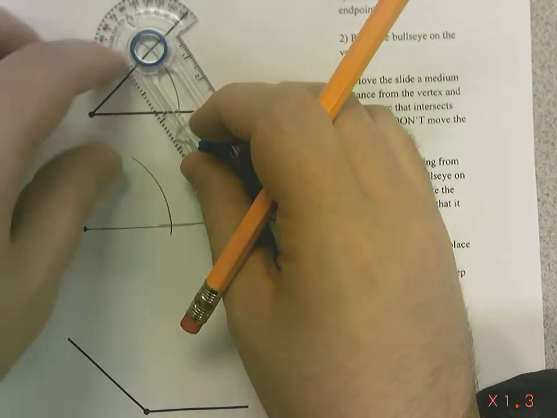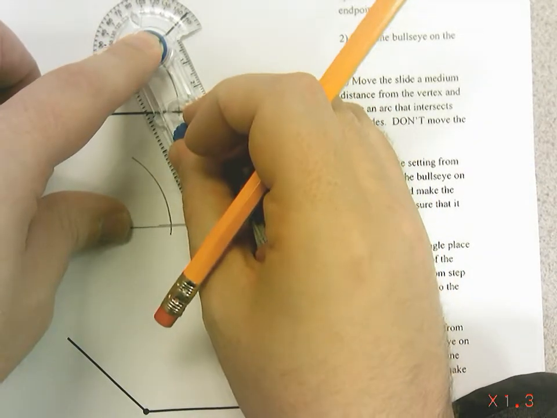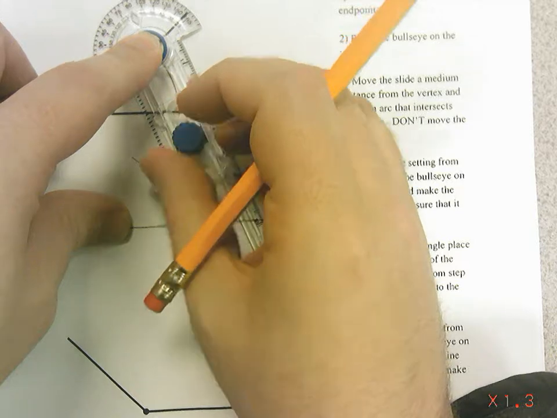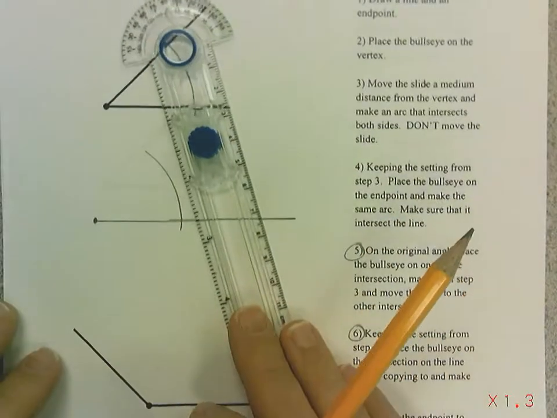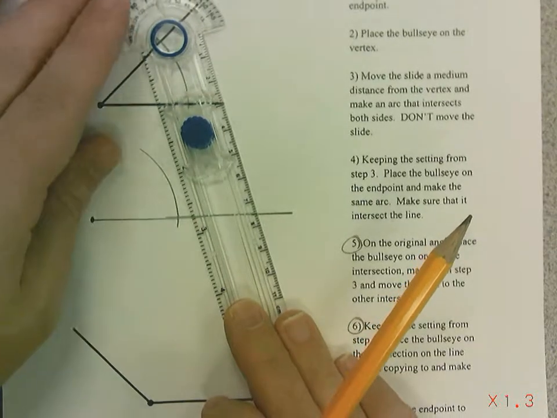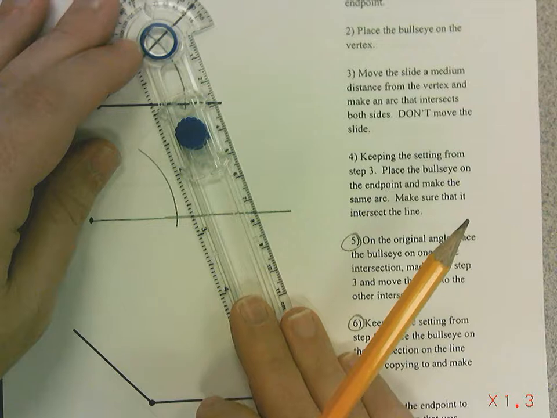So place the bullseye on one. I'm going to move the slide to the other and lock in that setting there. Okay, so I have that setting locked in. Bullseye on one, slide on the other.